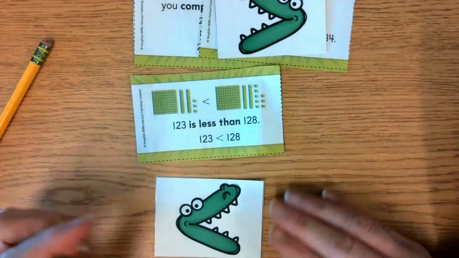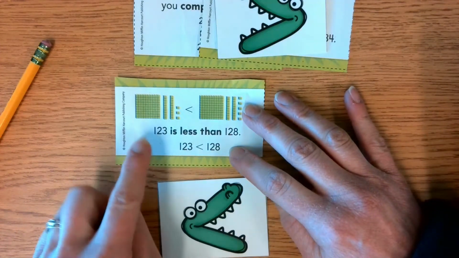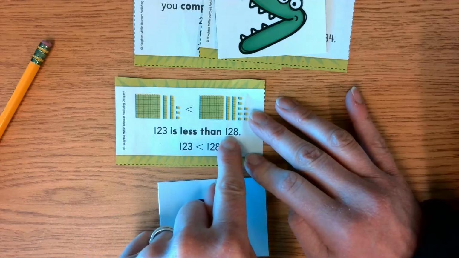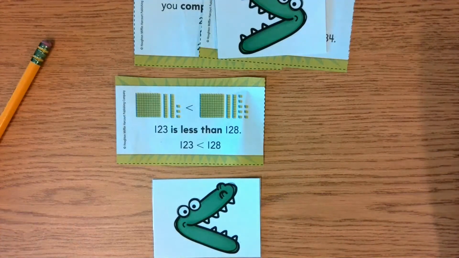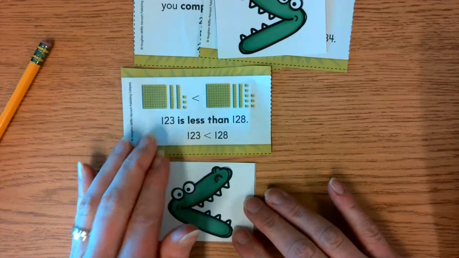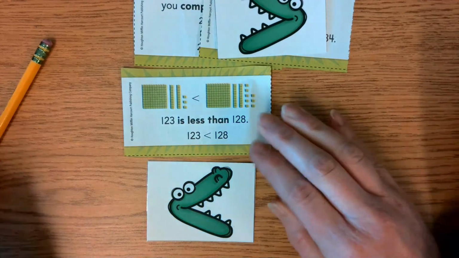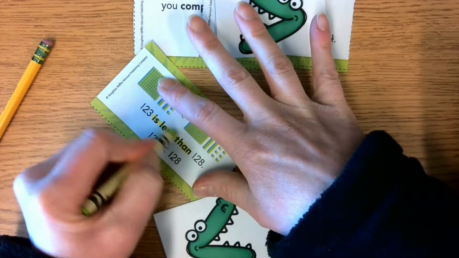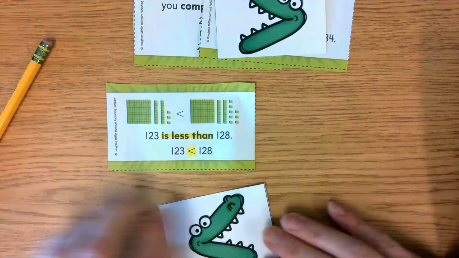Remember, it makes the L. And the way I read this is 123 is less than 128. Now then, if you just always remember that the alligator eats the number that's bigger, then you'll never get confused. Whenever you read it, it will end up being right. So I'm going to highlight is less than, and we'll highlight that less than number.